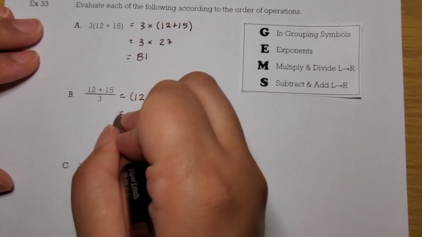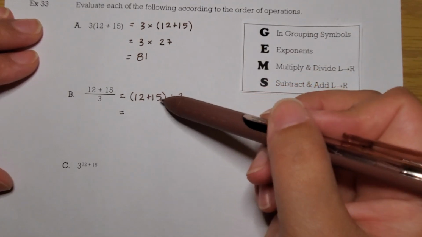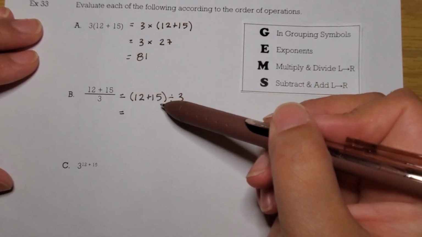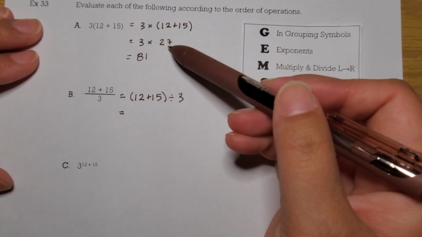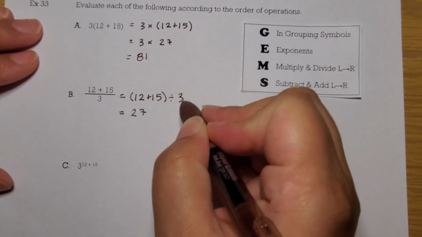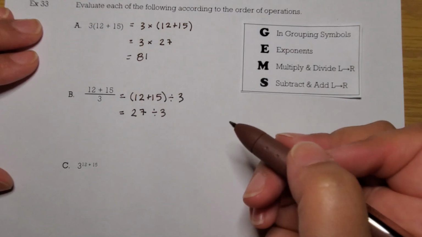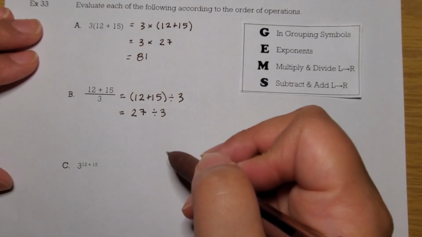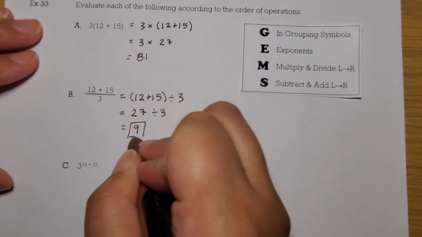So I'm going to follow my order of operations and do anything that's been grouped together first. So the 12 and the 15 are grouped together, just like they were in the previous problem. And we got 27 when we added them. So we're going to get 27 here. And then I'll bring down my divided by 3. Now I know that 3 goes into 27 9 times. So we should get 9.